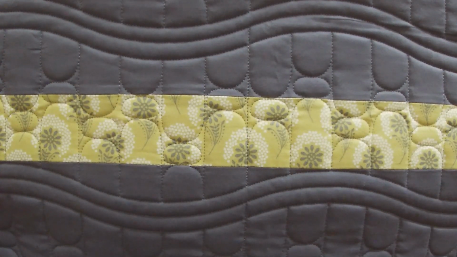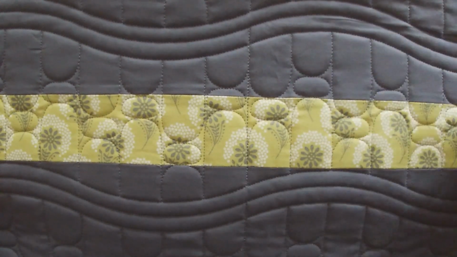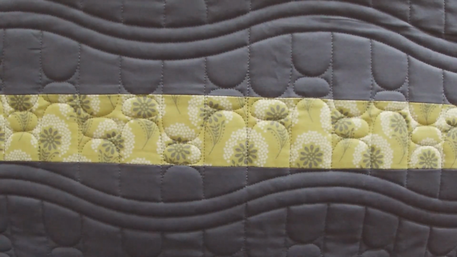I've been working on doing a few videos to show you how you can do some of the digital designs that I've shown lately on Facebook and on Instagram, because most of them originated from me doing them freehand, and so that's why I digitized them. But I want you to be able to see, because I know not everyone has a computerized quilting machine, that you can do these all freehand.